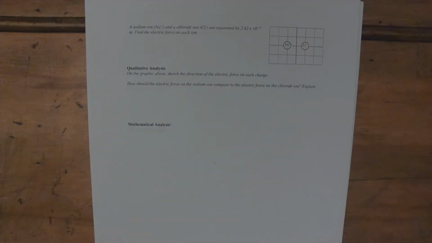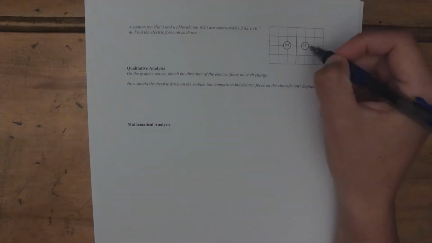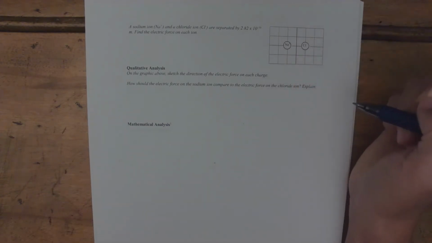A sodium ion and a chloride ion are separated by 2.82 times 10 to the negative 10th meters. Find the electric force on each ion. So this problem looks a little bit familiar, but in this case we're looking for the electric force and not the electric field. And we're looking for the electric force on each ion, which means I choose my point of interest to be either here or here and find the electric field from the other charge, and then multiply it by Q in order to find the electric force on that charge.